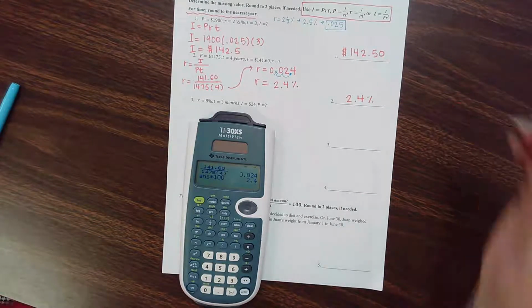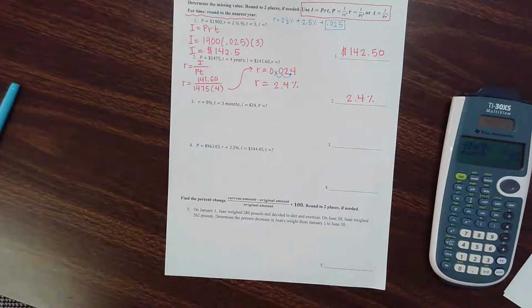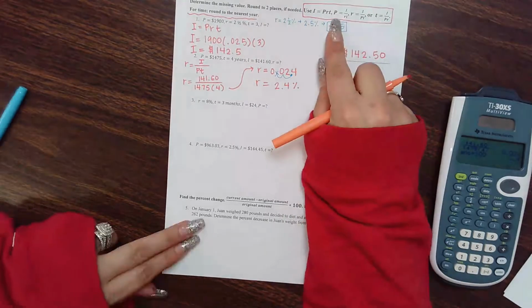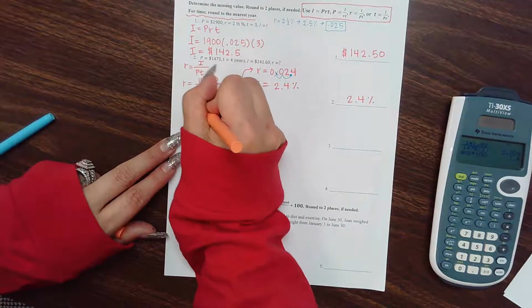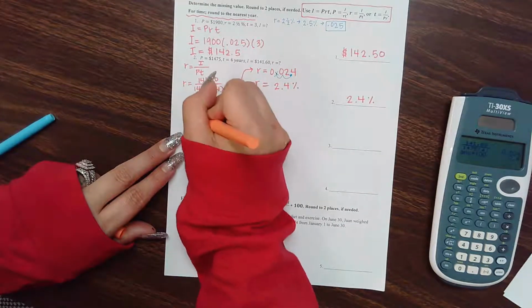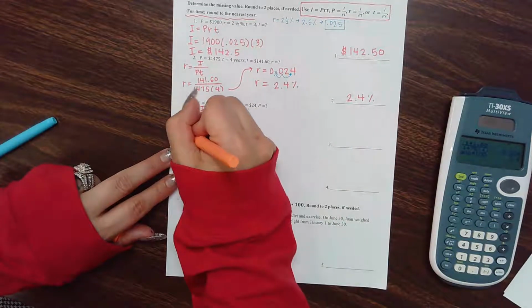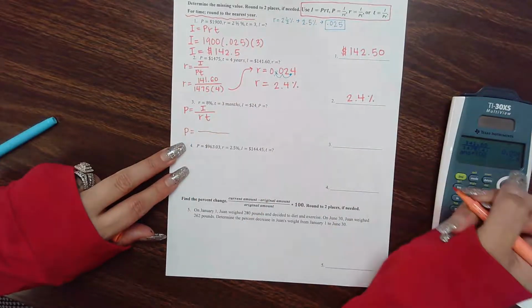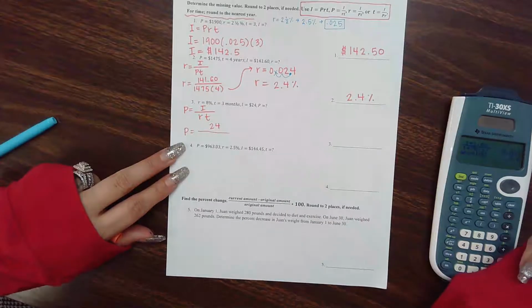Okay? Okay, let's do problem 3. Problem 3, I have a rate, a time, an interest, but I don't have a principal. So I look up at all of my different formulas and I pick the one that solves for principal, which would be P equals the interest divided by rate times time. And then I plug everything in. P equals, start with your fraction bar.